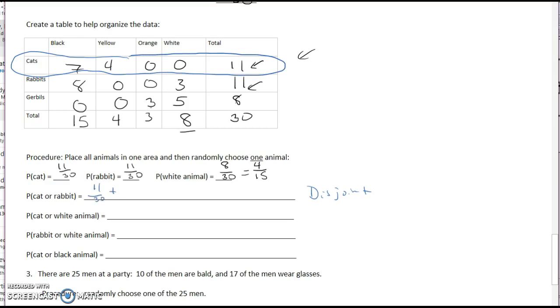And then we do plus the probability of getting a rabbit is right here. And that is also 11 out of 30. And you see, this is why I like to circle this. You can see that there isn't any overlap. You see they don't cross each other.